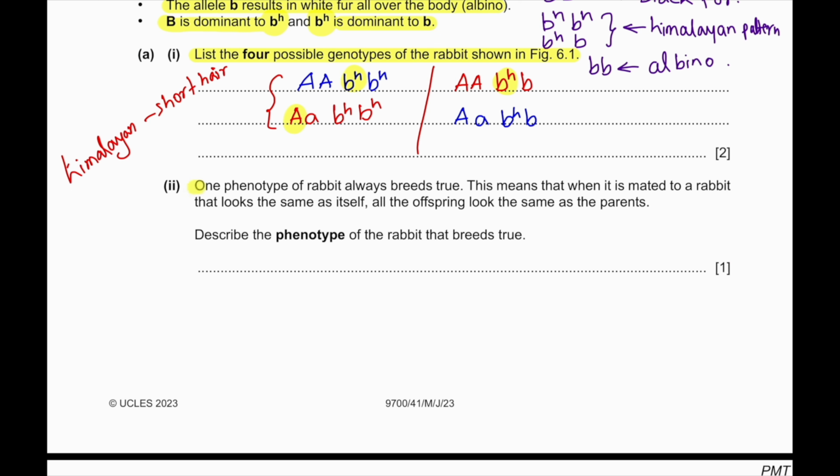One phenotype of rabbit always breeds true. A true breed is a pure breeding animal, meaning that they are homozygous. Now, this means that when it is mated with a rabbit that looks the same as itself, all the offspring look the same as the parents.